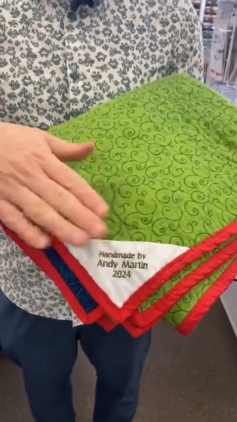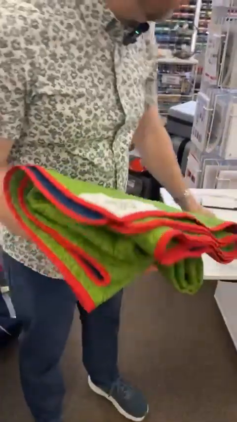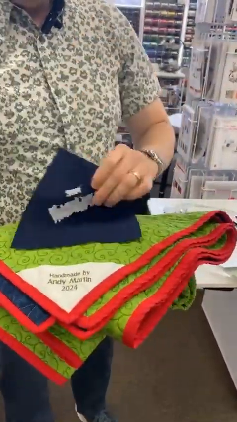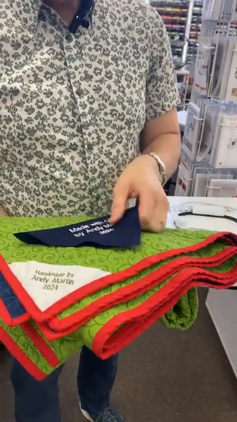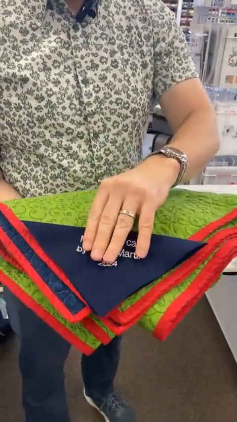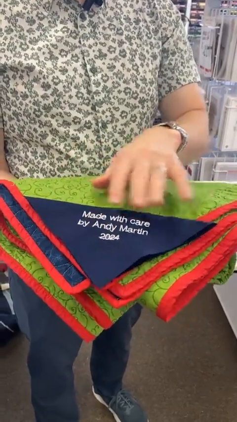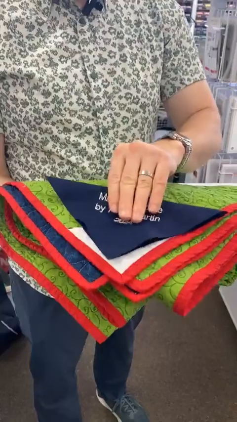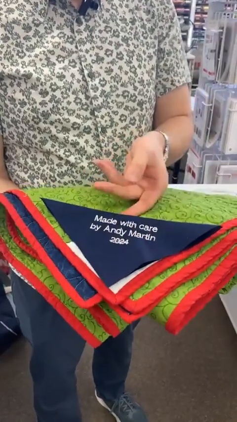Yep. And so once I've got the triangle here, I baste it in just so that it's secure before I add the binding, and then I just go along with the binding, and then it's done.